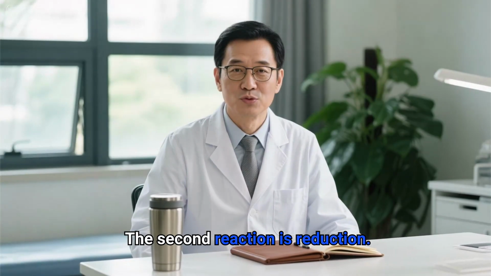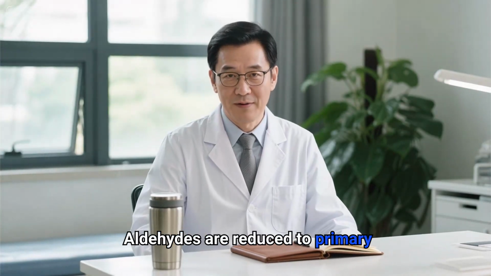The second reaction is reduction. Aldehydes are reduced to primary alcohols.